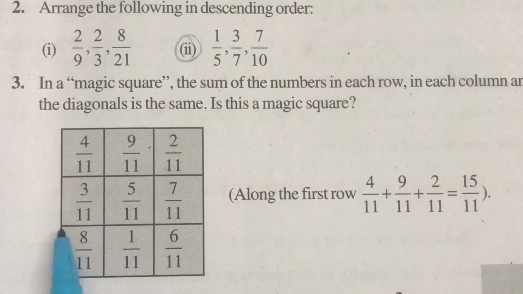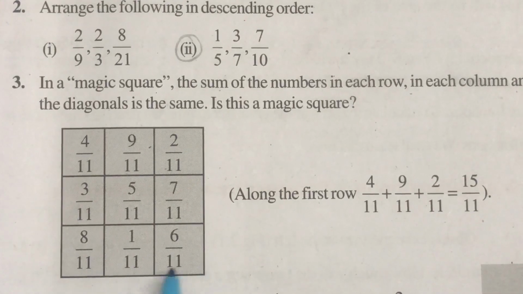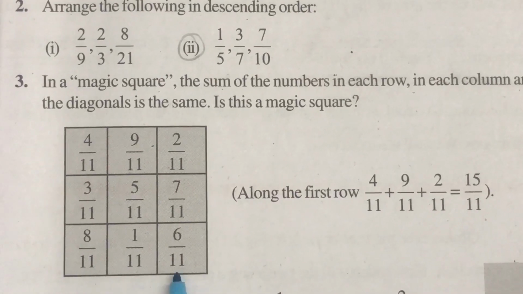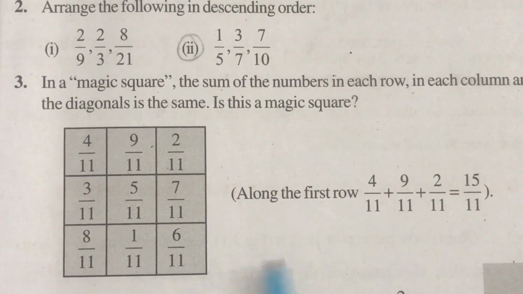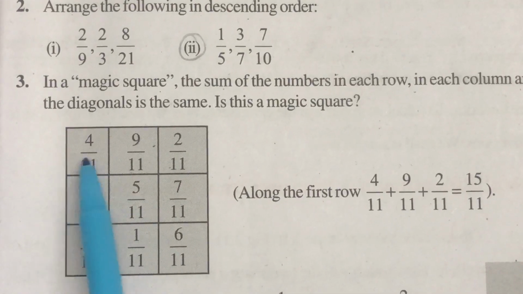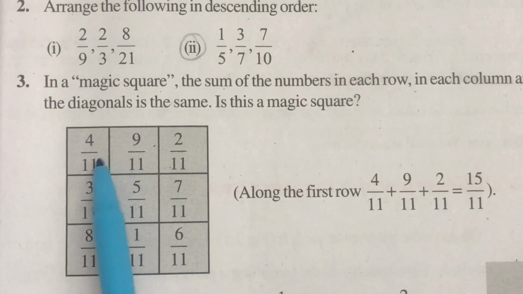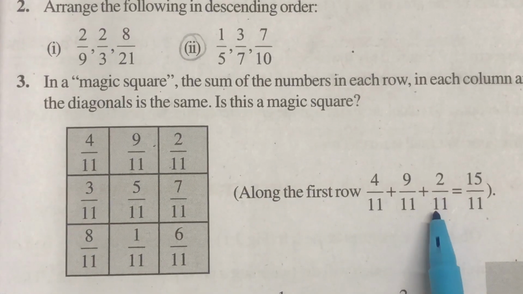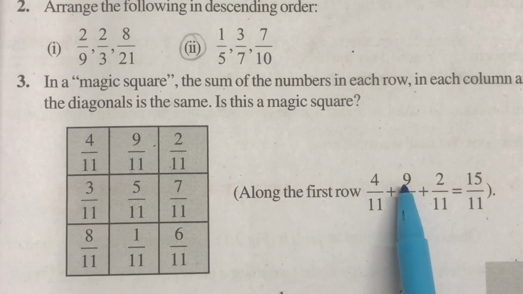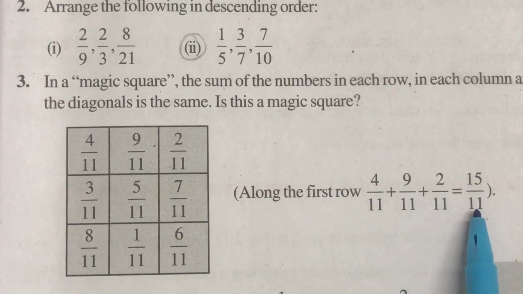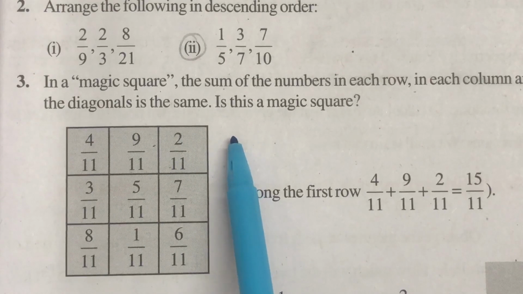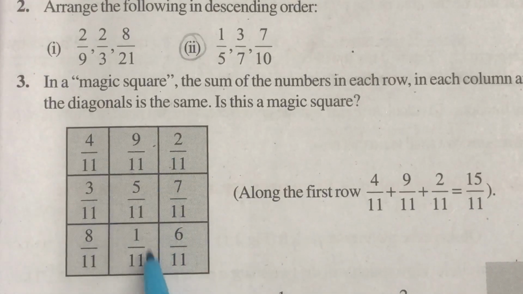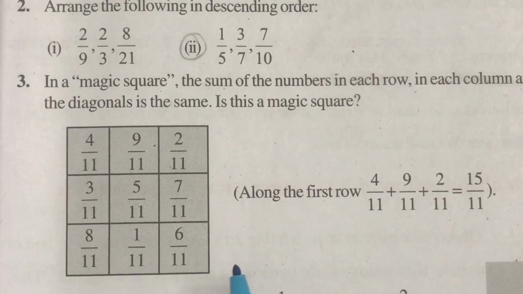Let's see. See here, all are like fractions. By looking at it, we can easily tell. All the denominators of the fractions here are 11 only. So it is a like fraction. So we can easily add all the numbers. See, this is row wise. So if you add these fractions, 11 is common. See here, 4 by 11 plus 9 by 11 plus 2 by 11. So 11 is common. You just add the numerators. See, 4 plus 9 is 13. 13 plus 2 is 15. So 15 by 11. If we get 15 by 11 throughout all the rows, all the columns and all the diagonals, we will have a magic square.